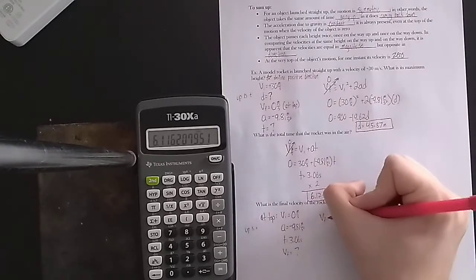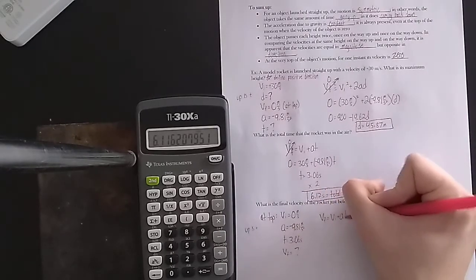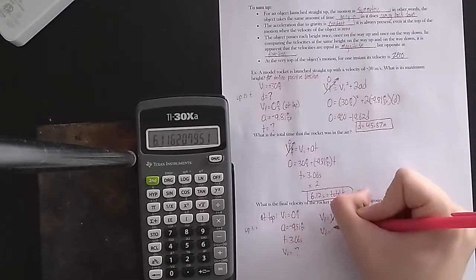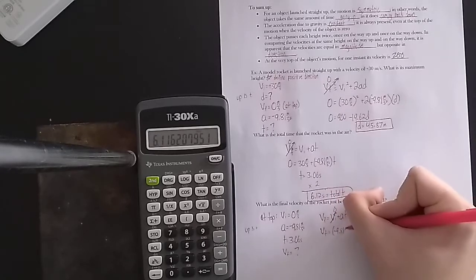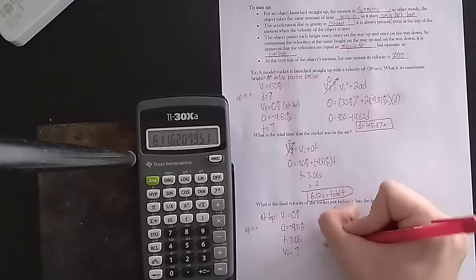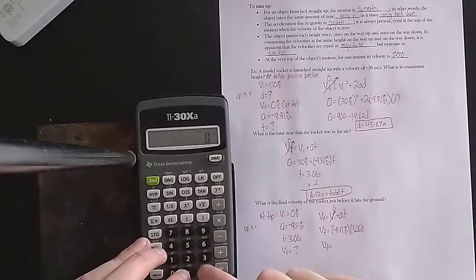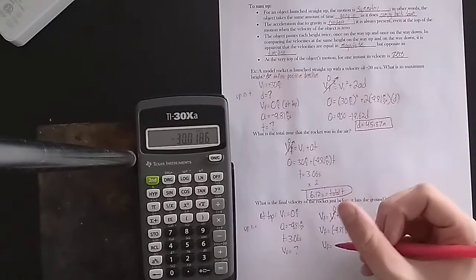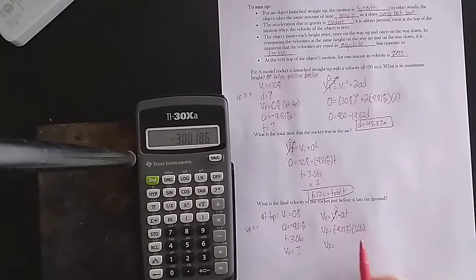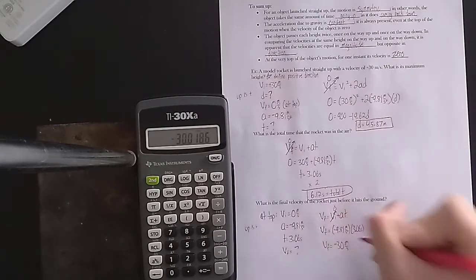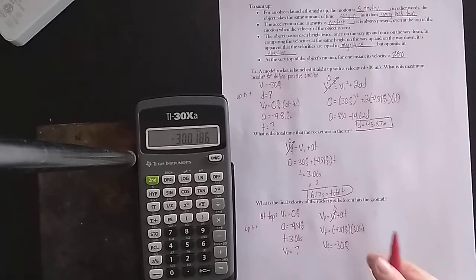I use the first equation again. Initial velocity is 0. Final velocity, acceleration is 9.81 meters per second squared, multiplied by 3.06 seconds. And I get, with a little bit of rounding, because I did round that 3.06 seconds up here, approximately negative 30 meters per second is the final velocity, which just goes to prove what we were saying before.